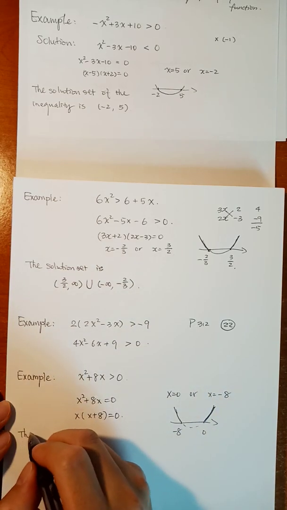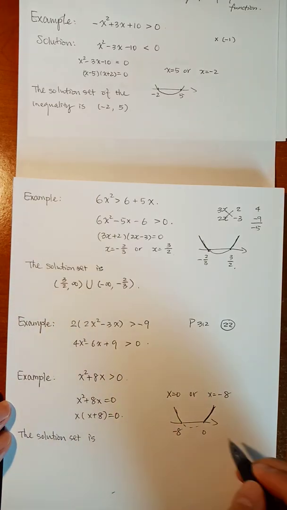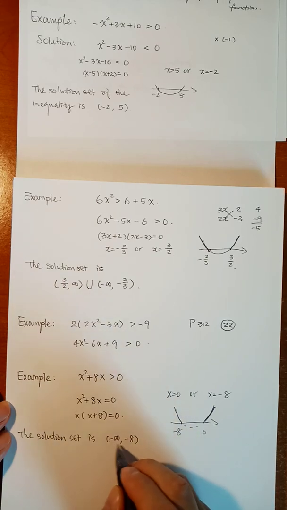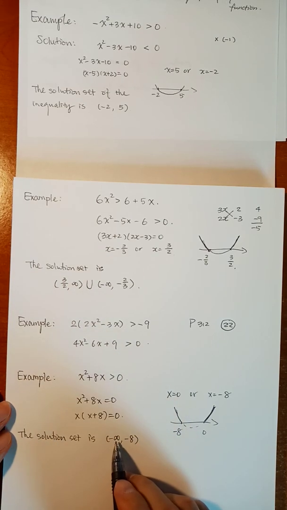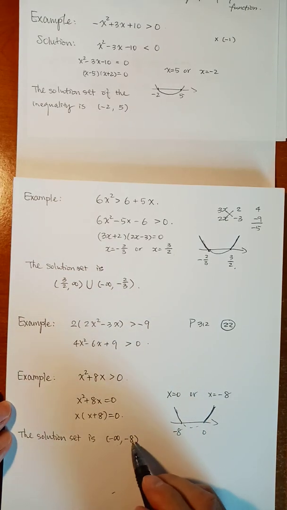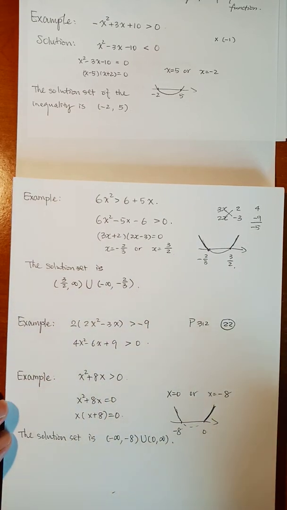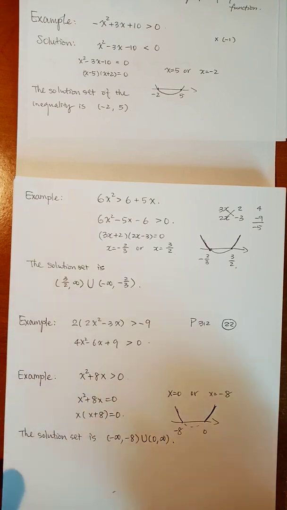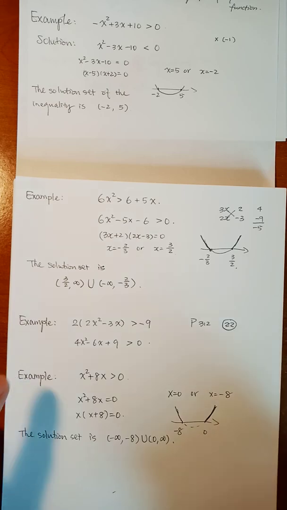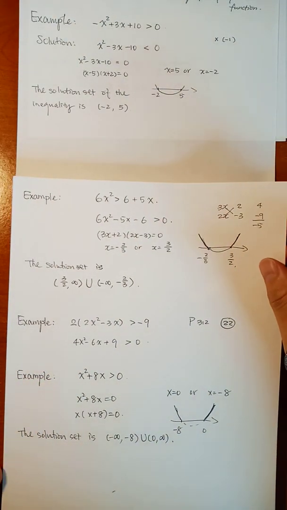So the solution set is either less than negative 8, negative infinity to negative 8. Be careful, this is negative infinity. You write 8 horizontally, that's negative infinity; you write 8 regularly, that's 8. Union from 0 to positive infinity. Okay, so that's the solution set. Very good. So that's the example about greater than 0, and the earlier example was about less than 0.